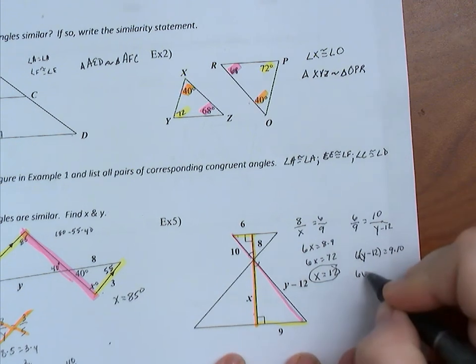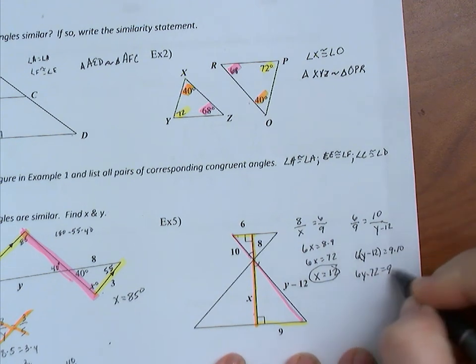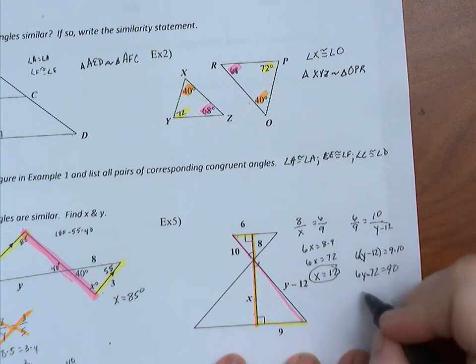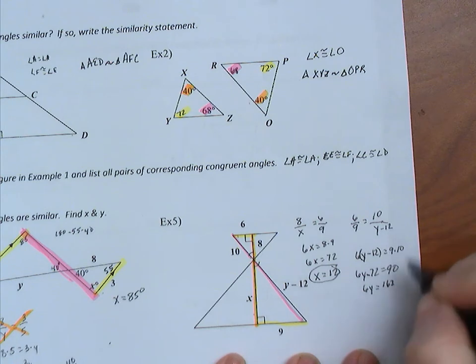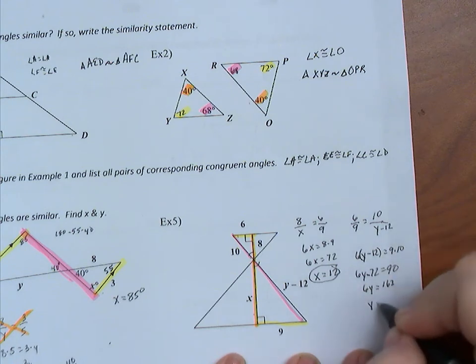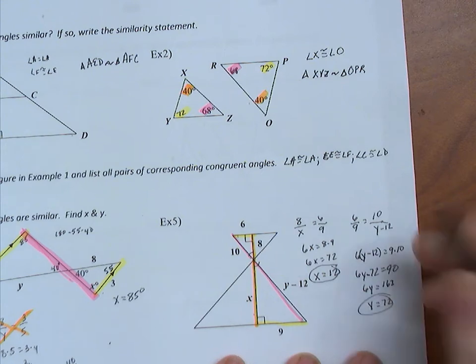So 6y minus 72 equals 90. Moving my 72 over, 6y equals 162. Dividing by 6, I get that y equals 27. Okay.